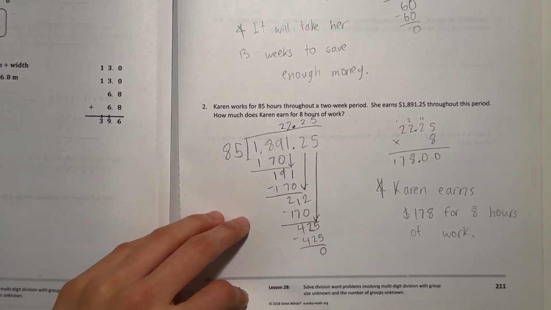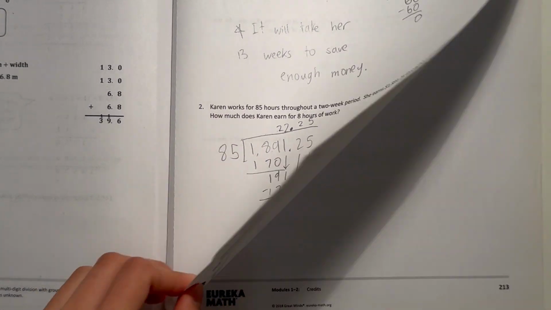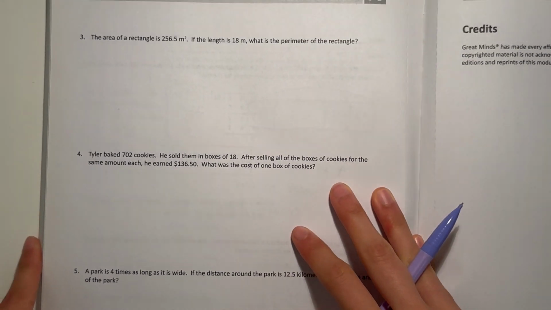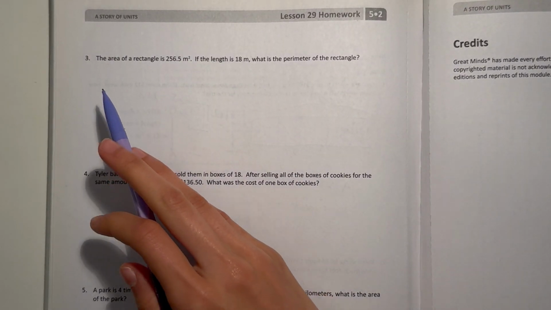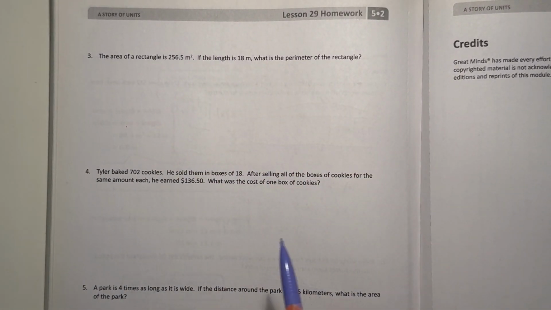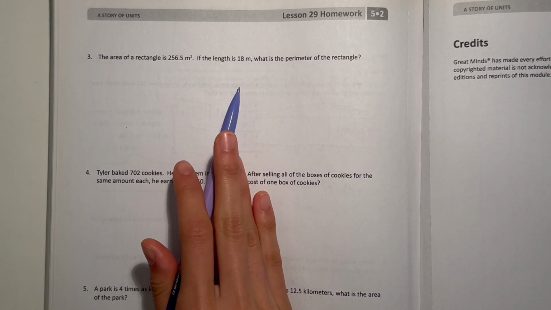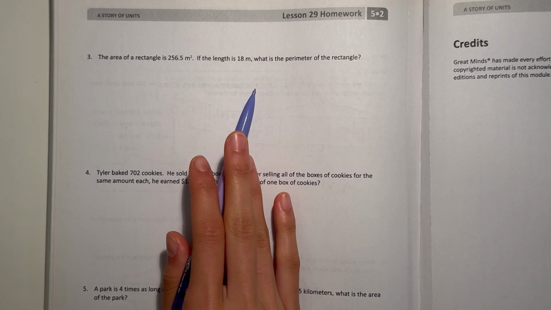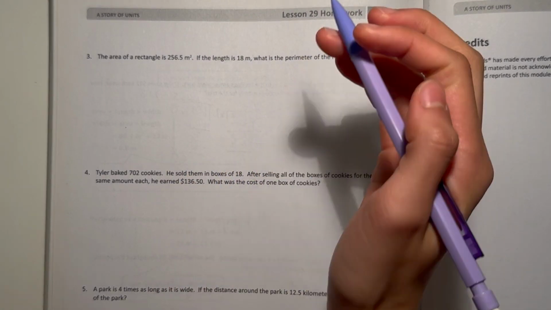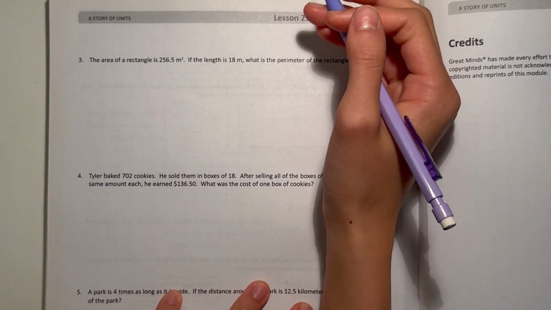Alright, next page. Alright, number 3. The area of a rectangle is 256.5 meters squared. The length is 18 meters. What is the perimeter of the triangle? Alright, I mean not triangle, rectangle.